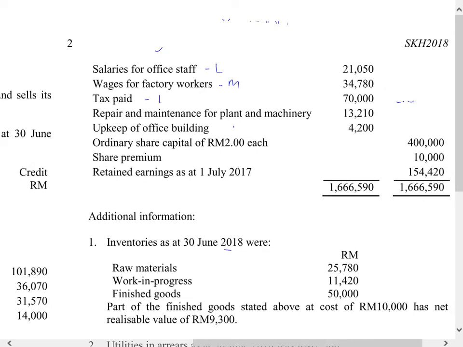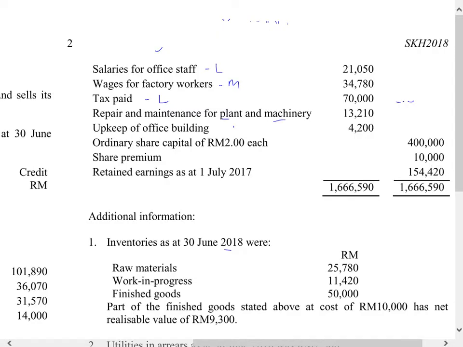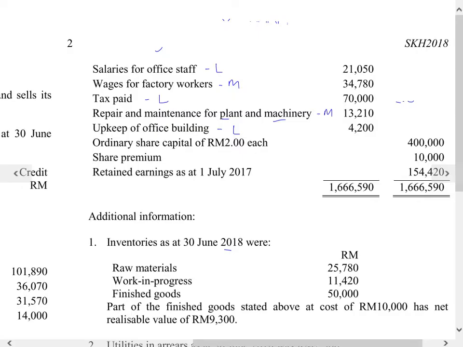Tax paid, SPL. Repair or maintenance of plant and machinery. Repair of machinery. Manufacturing. Okay, no? Upkeep means your cleaning, your repair of office building. SPL is part of an admin or distribution. Admin.